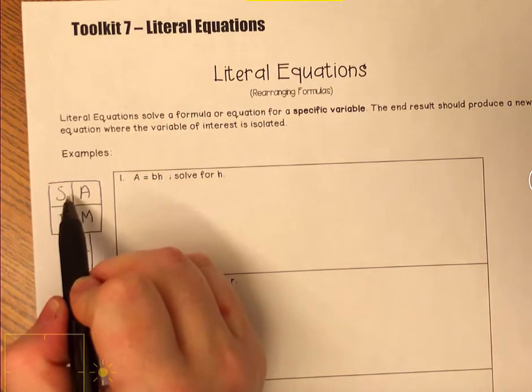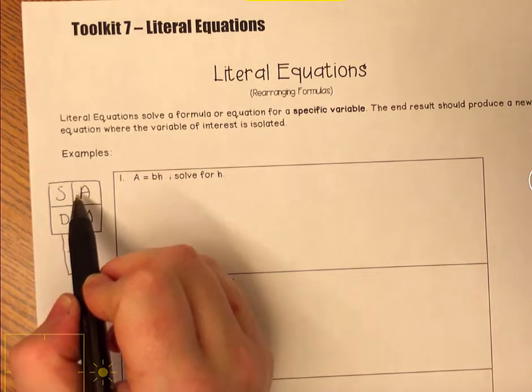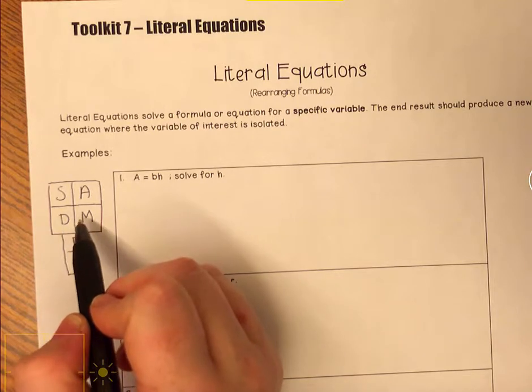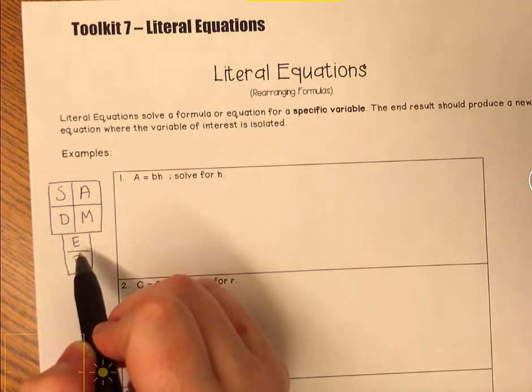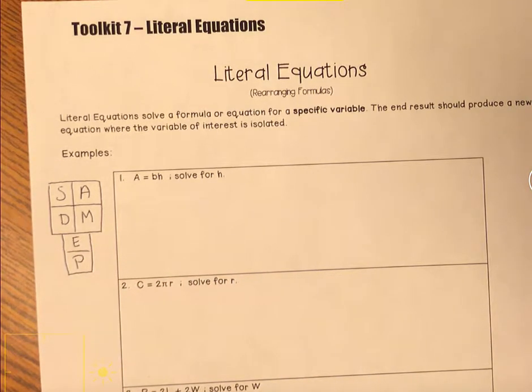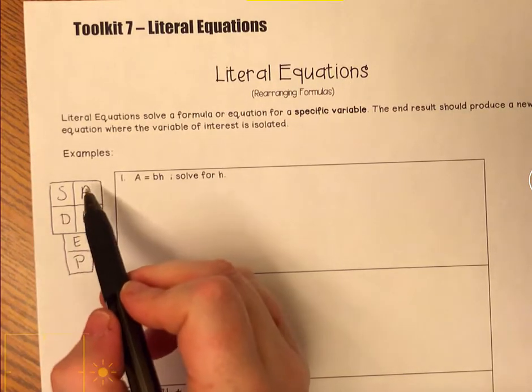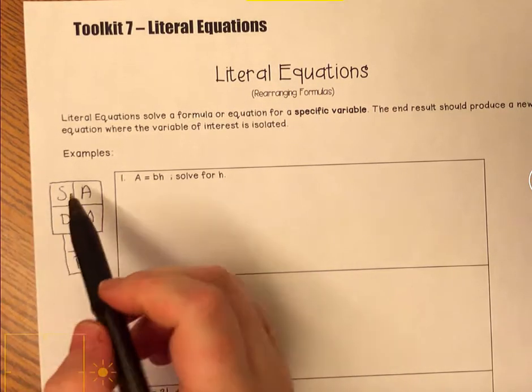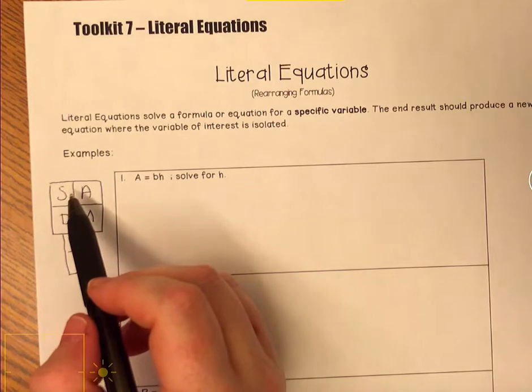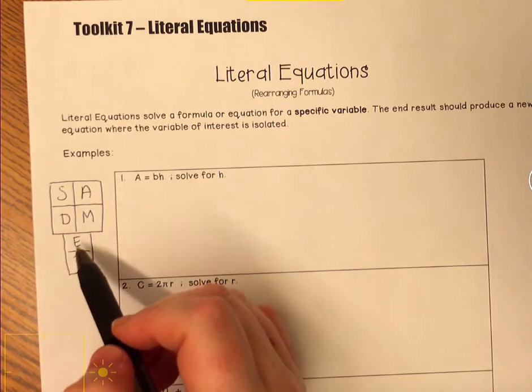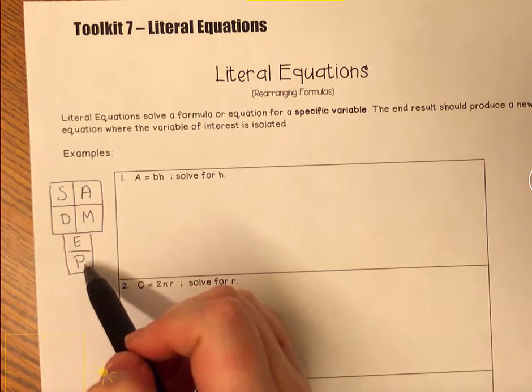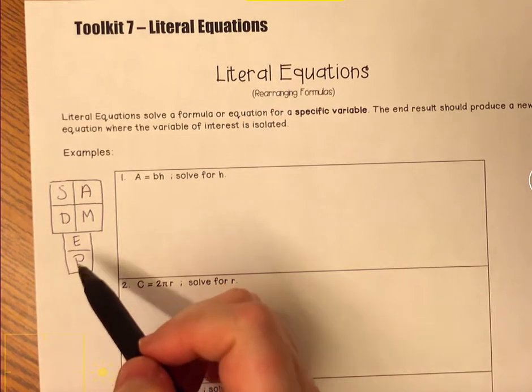We use subtraction and addition first, then we do division and multiplication, then we look at exponents, then we go to the inside of any parentheses we have. So we want to isolate the variable we're looking for by adding and subtracting first, then multiplying and dividing, then worrying about the exponents, then worrying about the inside of any grouping symbol.